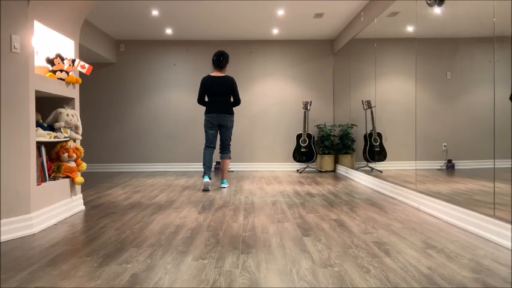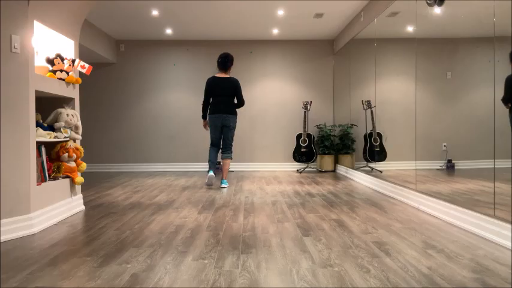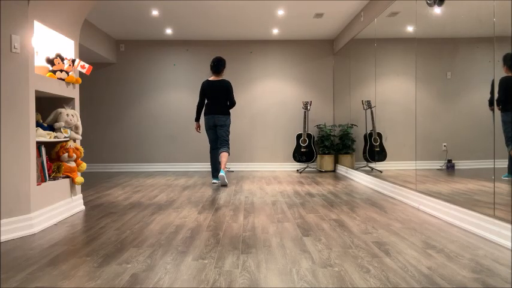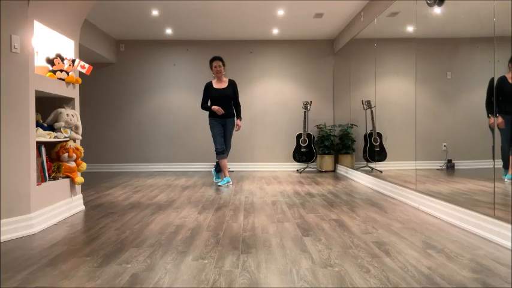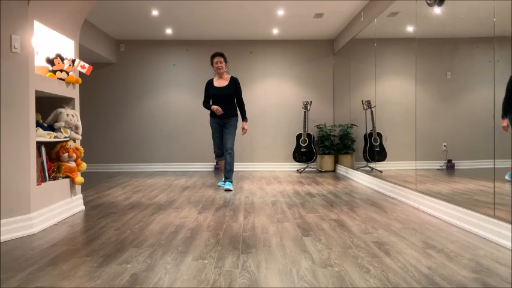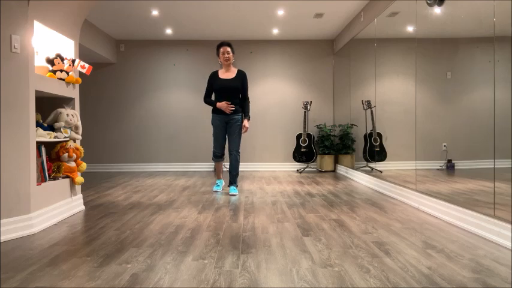Section 2. Step, pivot, half turn right. Step left forward. Pivot, half turn right. Weight on right foot facing 6. Shuffle forward, left, right, left.